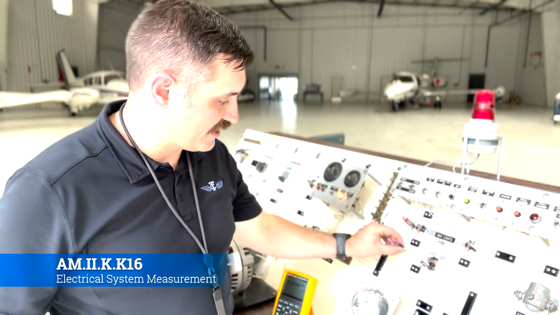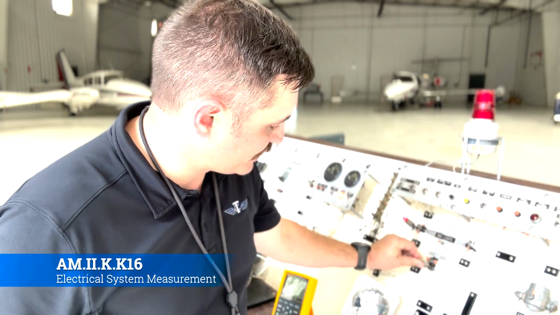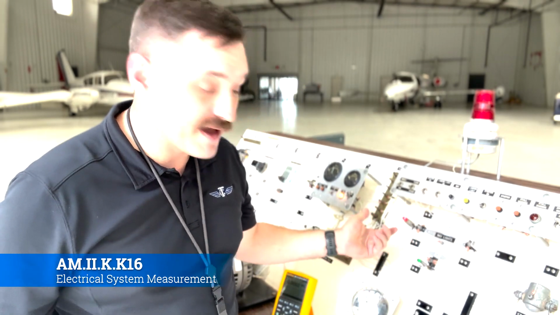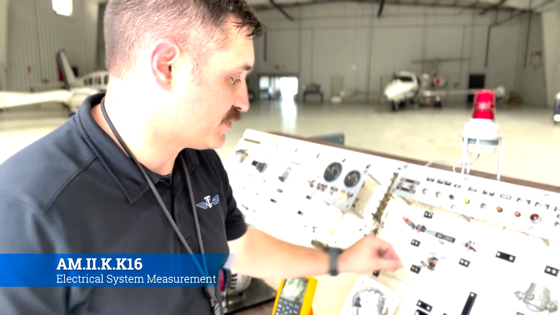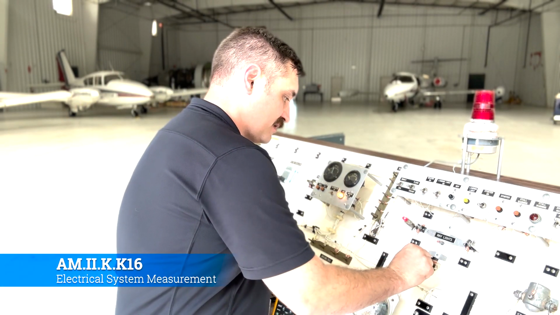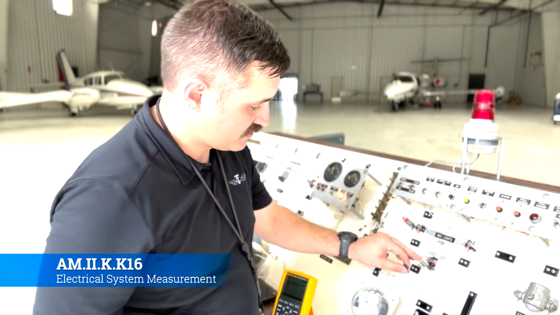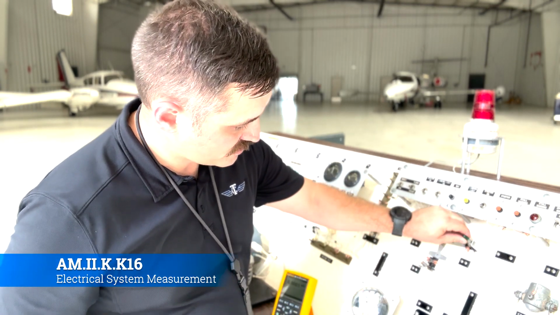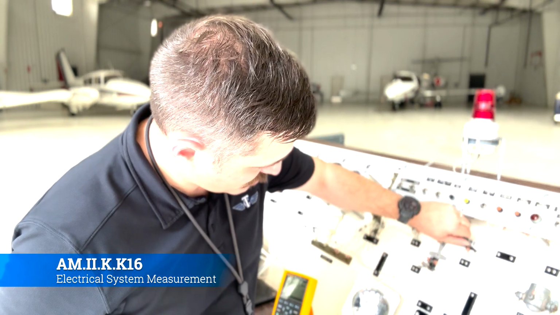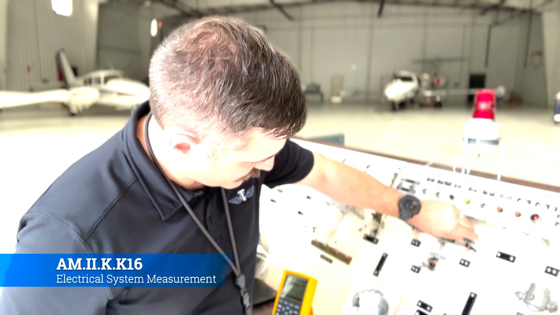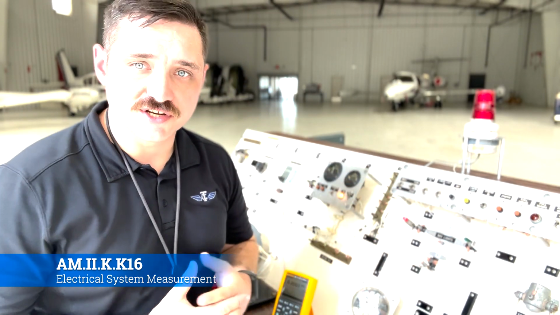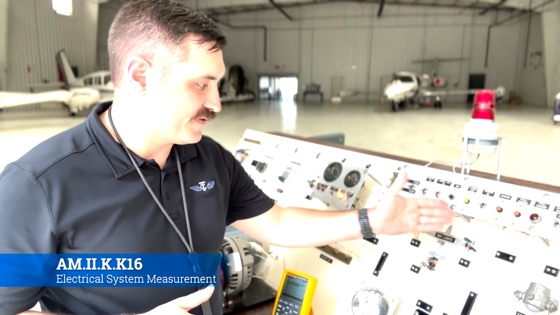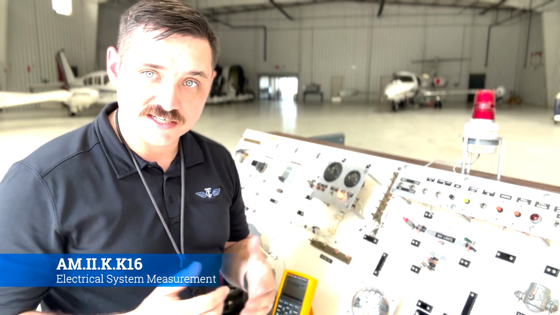But let's verify, and we'll put the green bulb at the tail light, and we see that bulb works just fine. When we swap them back, it returns to its original condition, meaning that we know that socket now is not working. So let's take some measurements.